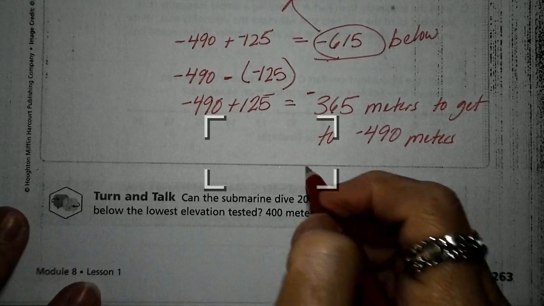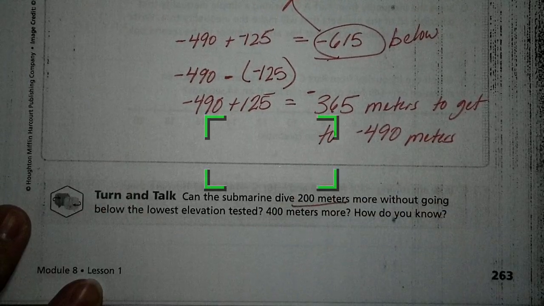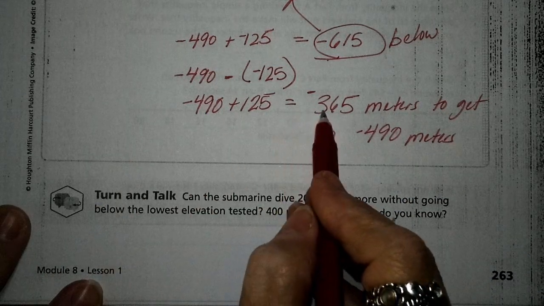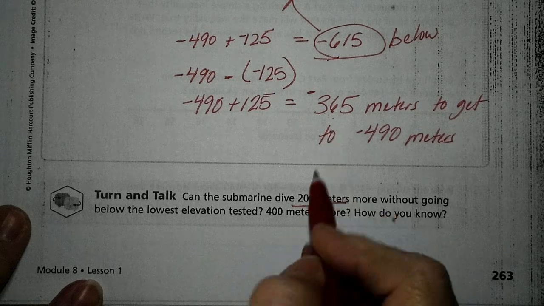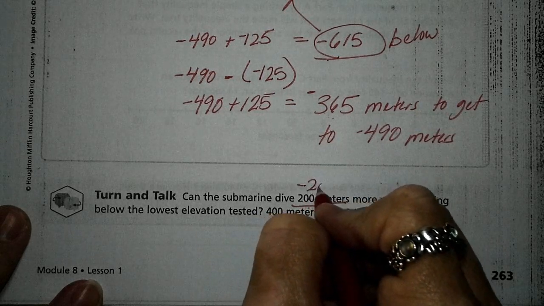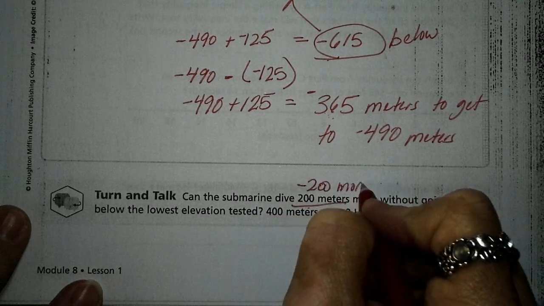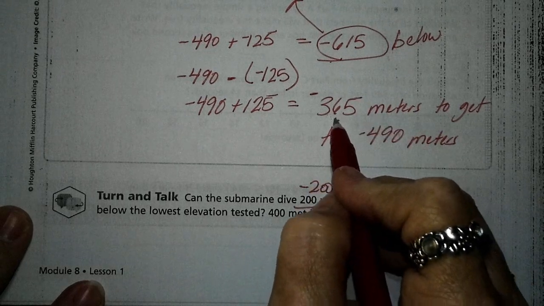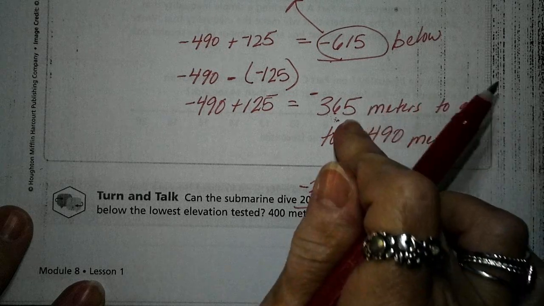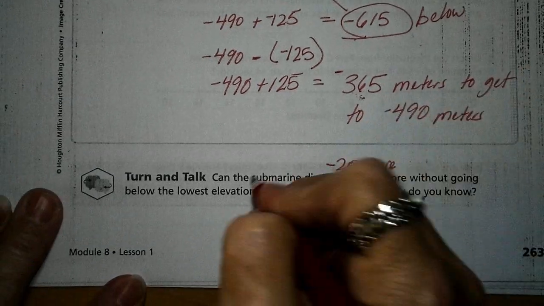So can we go 200 more? Well, think about it. I'm only going negative 200 more. How far can I go? 365 meters. Yeah, I can go 365.